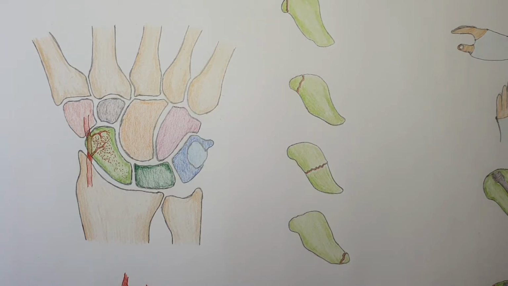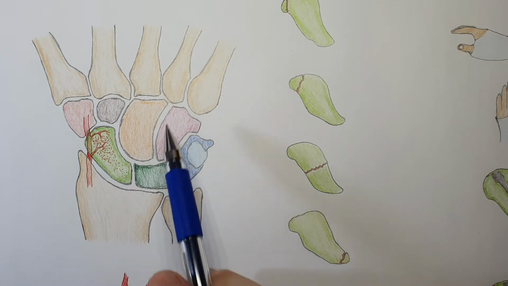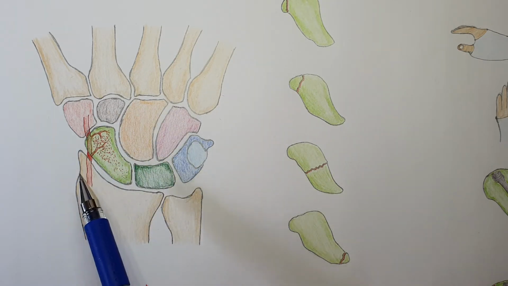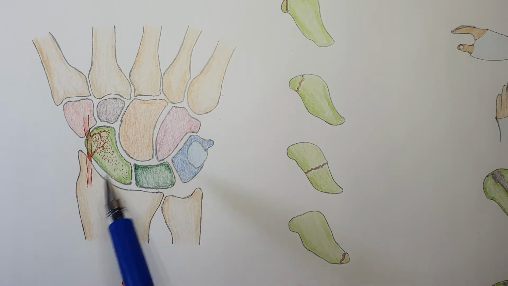Hello people. This video is about an important bone and the fractures that occur at the site of this bone. And this is the scaphoid. So the scaphoid bone is a very important bone, and out of all the carpal bones, it is the most commonly broken bone in this carpal region.